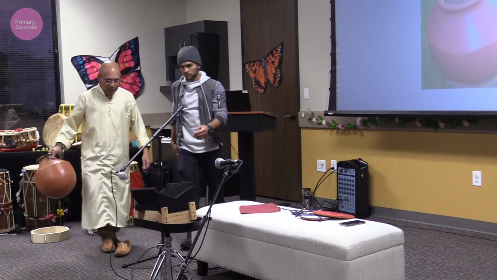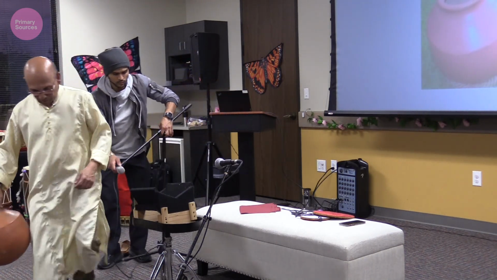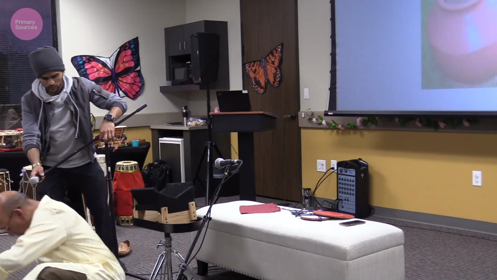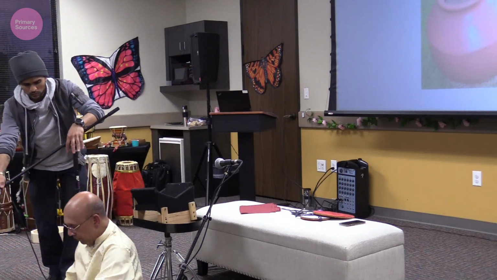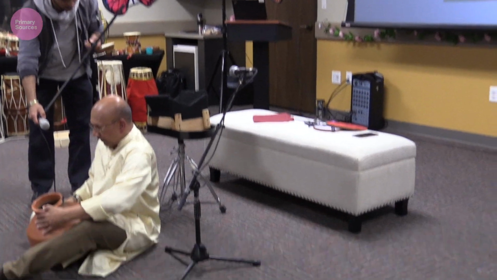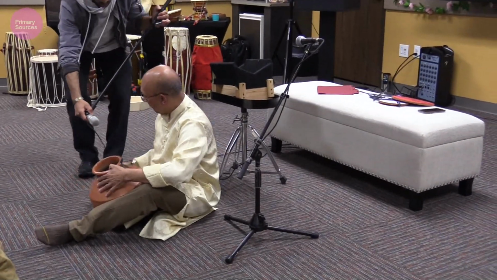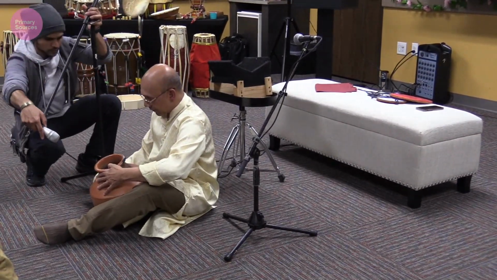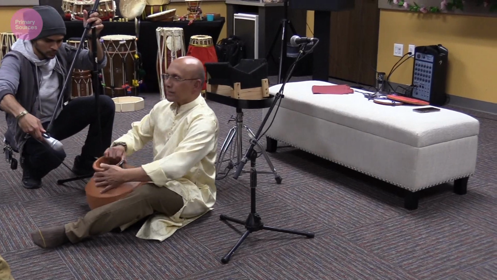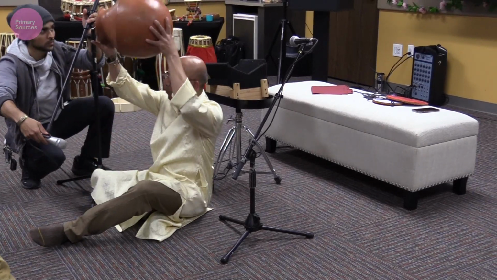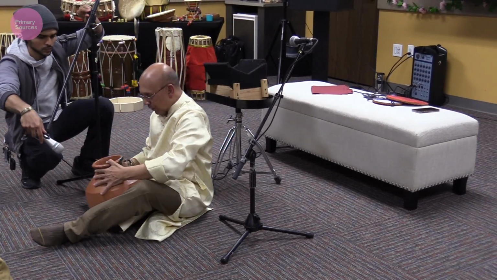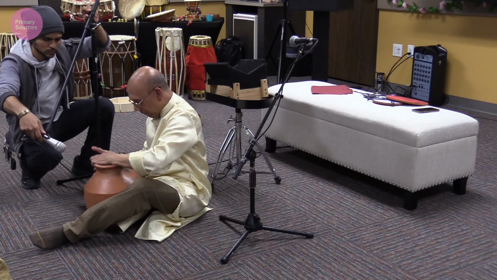To do this properly, I have to sit on the floor. So I'm going to sit here. It's simply a clay pot. But you can get some tones.